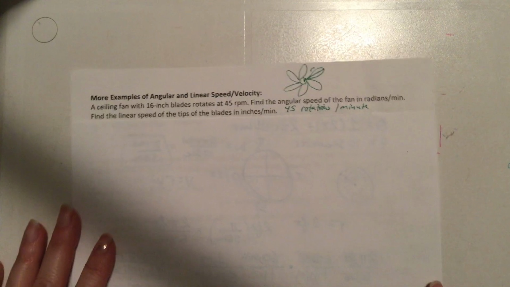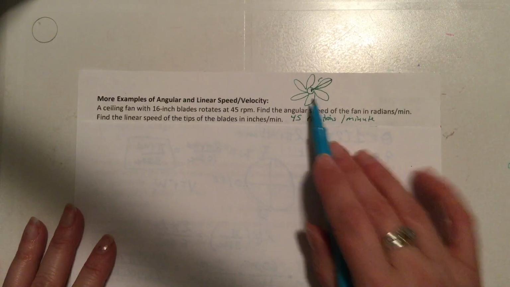Let's go ahead and look at the back. Oh, look, I think I tried. Oh, that's my ceiling fan. This is why I don't teach art class.